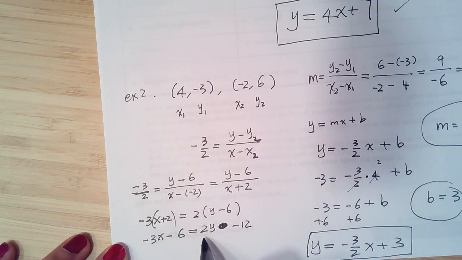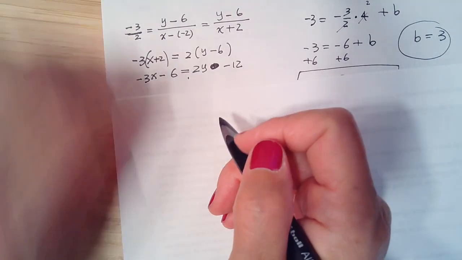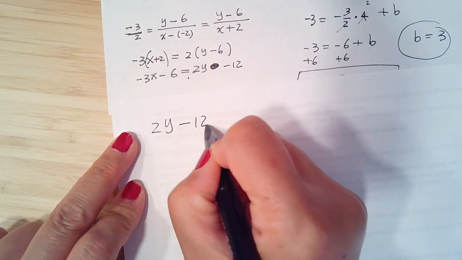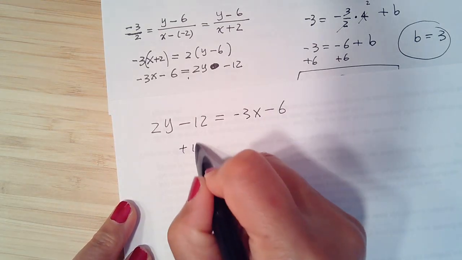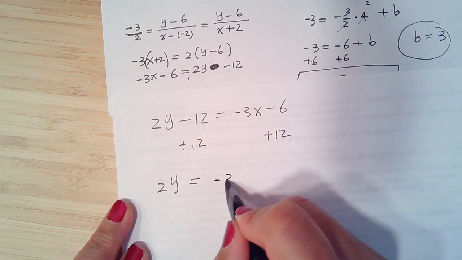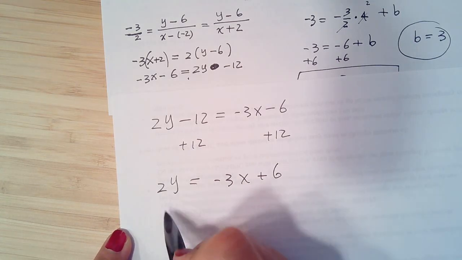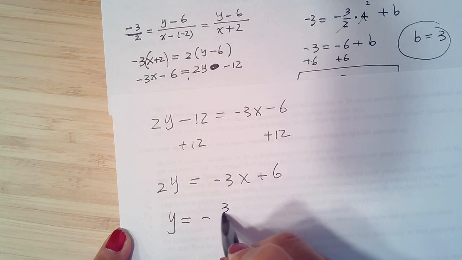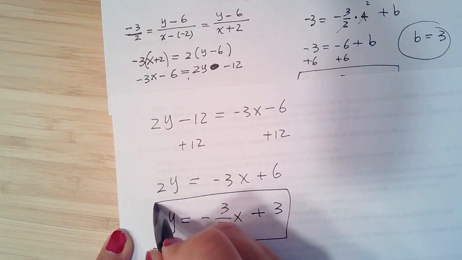All right, now I switch the sides because I like to have y on one side. I'd better use a new piece of paper here. Okay, so I got 2y minus 12 equals -3x minus 6. I just switch left and right, and add 12 on both sides. So I get 2y equals -3x plus 6. I need y, so I have to divide by 2 everywhere. So therefore, y equals -3/2 x plus 3. Okay, see, that's my answer if I use this.